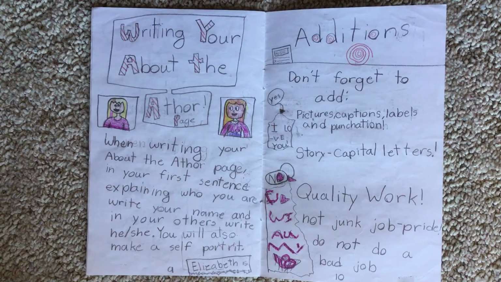Now remember, when you're working on your blank book, add pictures, add captions, add labels, and be sure to have punctuation. If you're writing, you're going to use capital letters. Now, in second grade, we want you to do quality work. We are not going to do junk jobs. We're going to have pride in our work, okay?